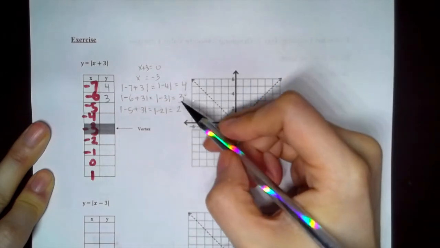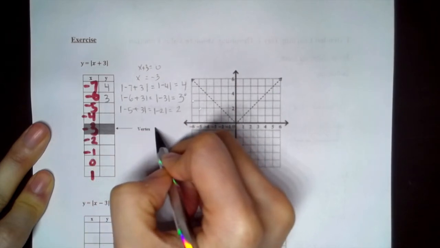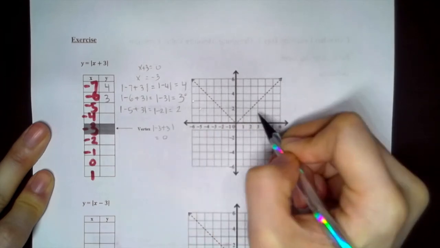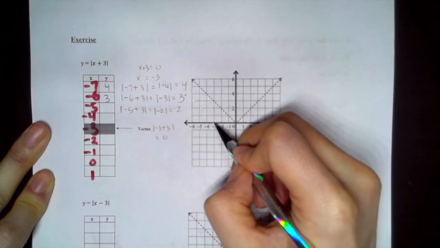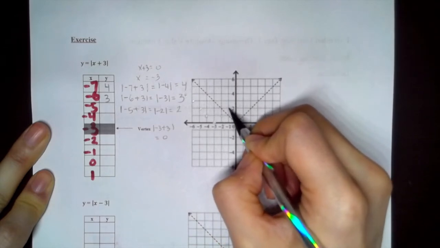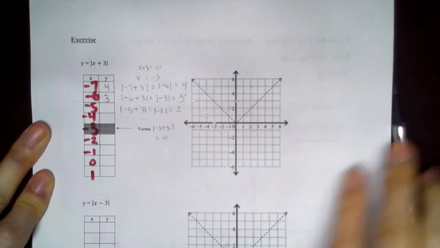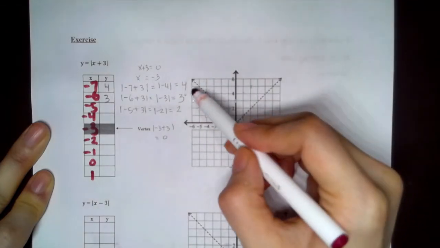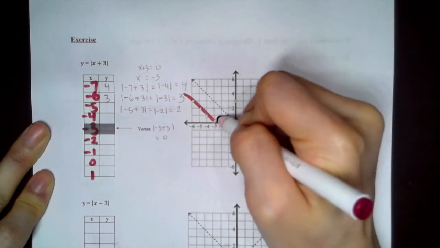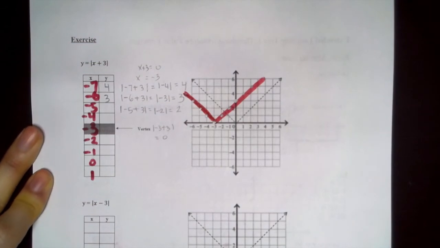Like that. But do you see the pattern? Let's put negative 3. Then negative 3 plus 3, so you will get 0. So when it's negative 3, you get 0. So let me complete this one. Like this. So guys, this one is your parent function, which is absolute value of x. And when you graph absolute value of x plus 3, then you will get this graph. Alright?